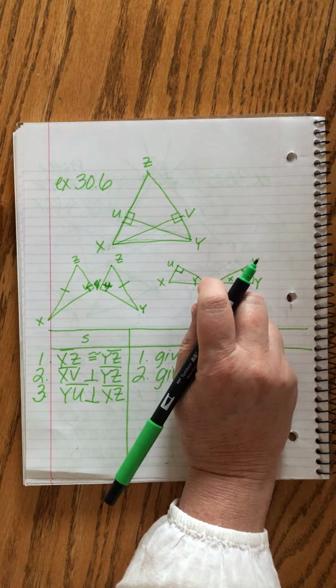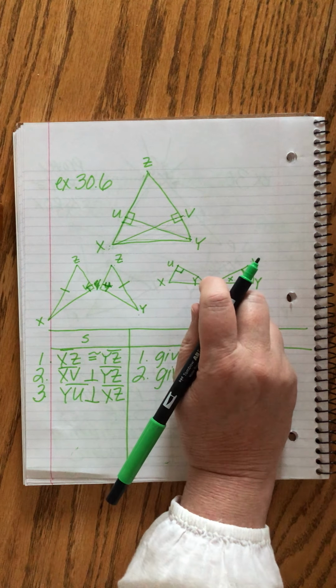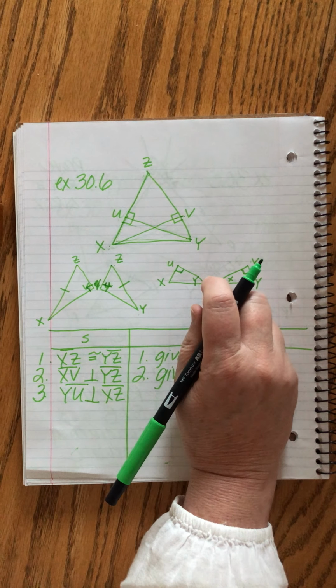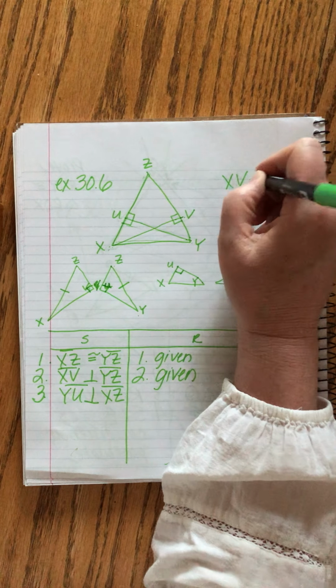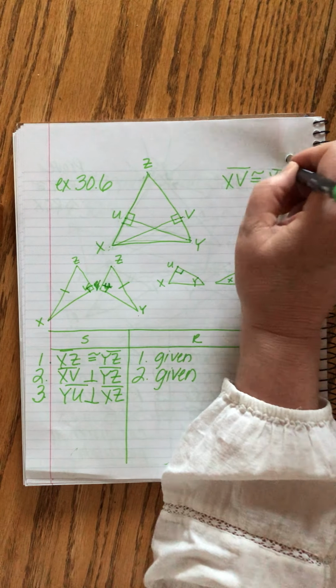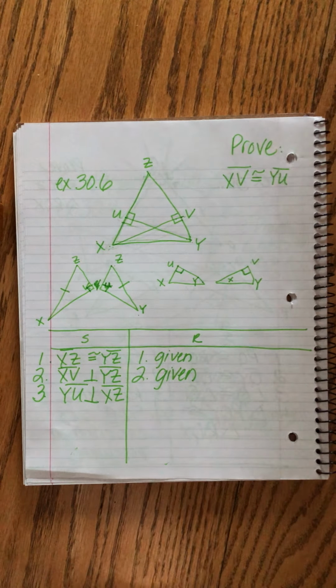Write a 2-column proof to prove that segment XV is congruent to YU. XV is congruent to YU. So what does that look like?